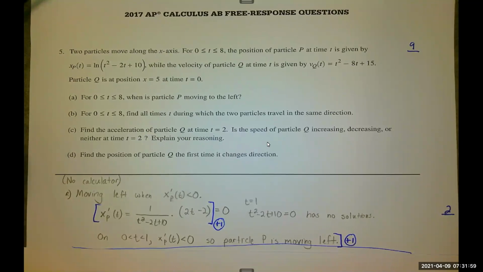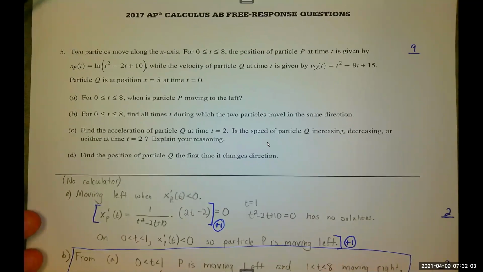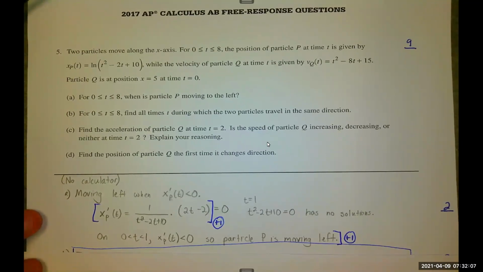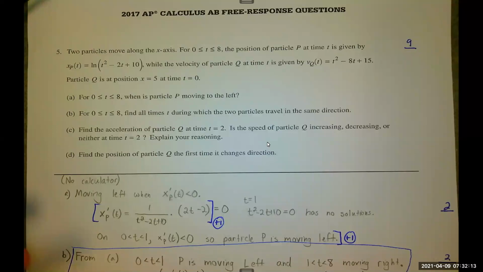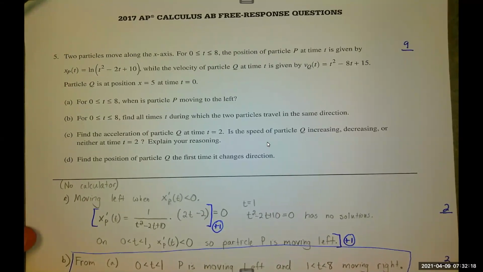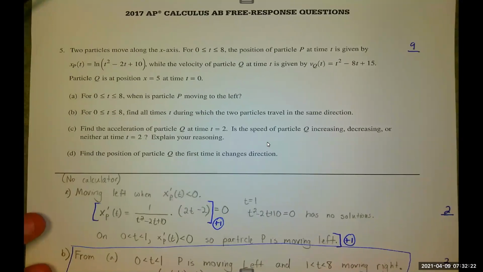Moving on to part B. The particles will travel in the same direction when they have the same sign. So in part A, we determined that from 0 to 1, the particle is moving left, and from 1 to 8, the particle is moving right. That's for particle P. Particle Q, however, we need to go to the equation for particle Q.